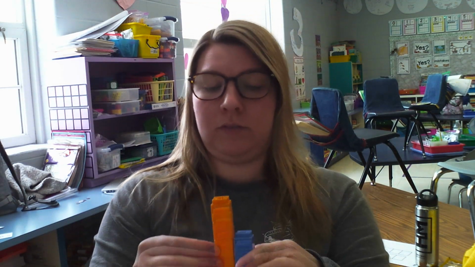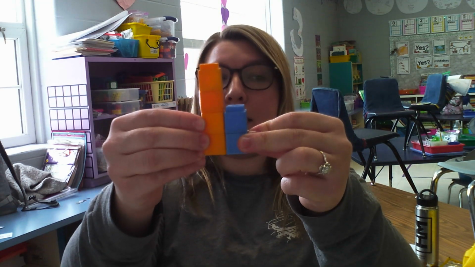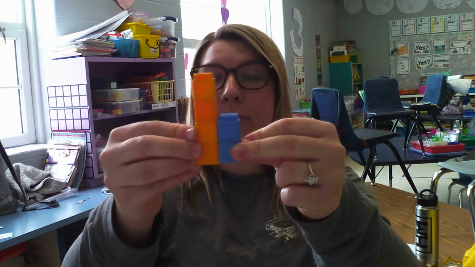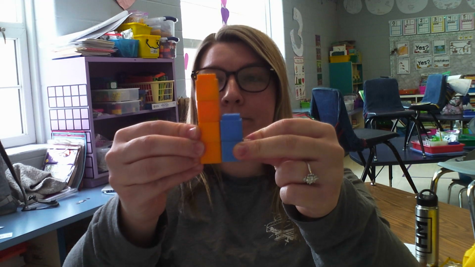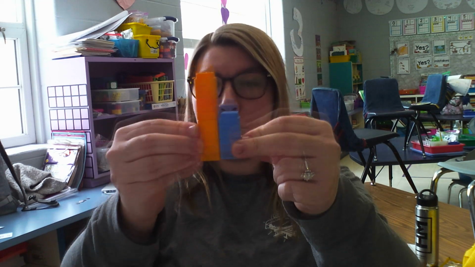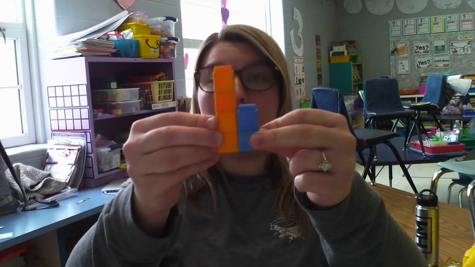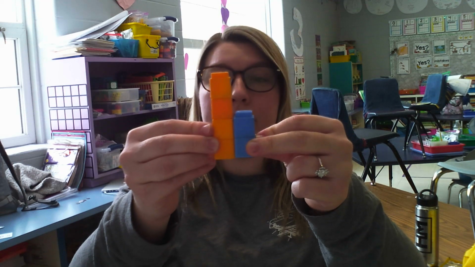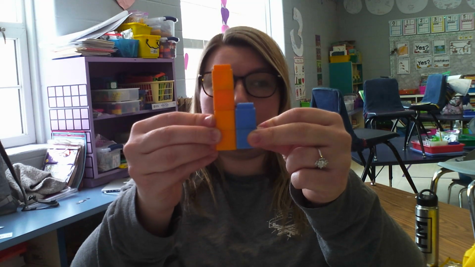Here we go. I have my 2 tower and my 4 tower. Is my 2 tower taller or shorter than my 4 tower? Yeah, my 2 tower is shorter. Shorter.